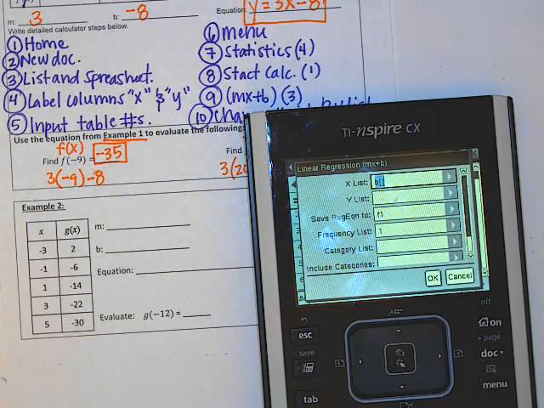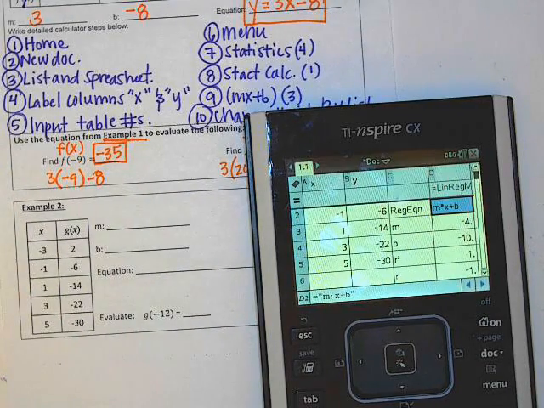Change your X list X, your Y list Y, and you can either scroll down and select OK or hit Enter twice. Everybody get it? Anybody not get it? Anybody not get it? So did you get it this time? Yeah. Okay.